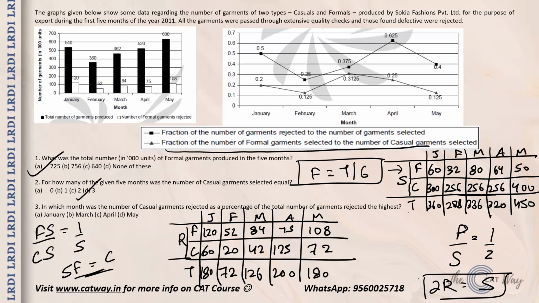And third is, in which month was the number of casual garments rejected as a percentage of total number of garments rejected the highest? So casual rejected by total rejected you have to calculate. So for January, if you see, it is 60 by 180, that is 6 by 18, that is 1 by 3, that is 33.33%. Take. For March, it is 42 divided by 126. So 42 divided by 126 is basically again 1 by 3, that is 33.33.